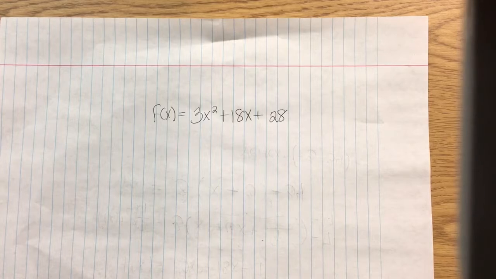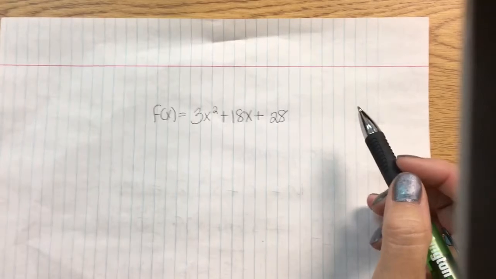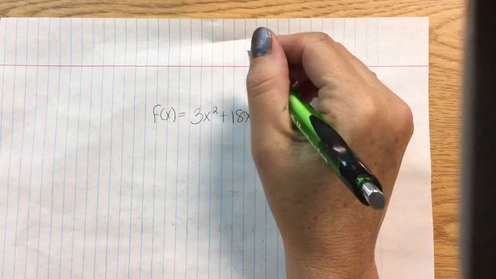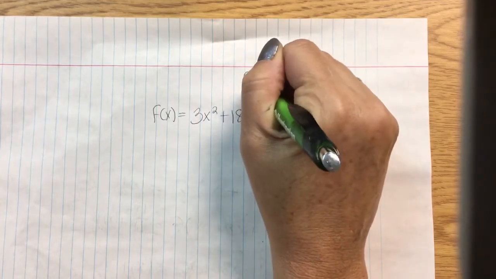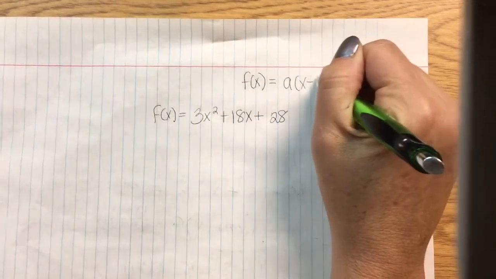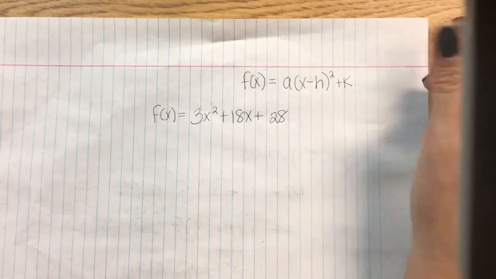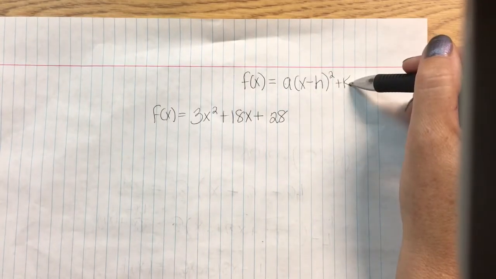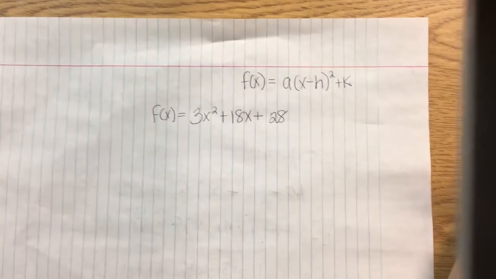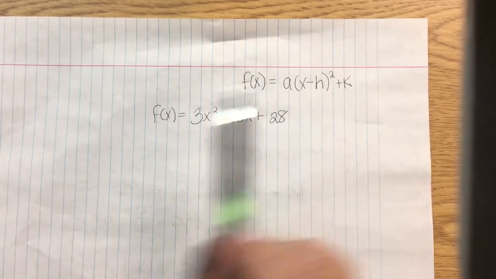Okay, so we're going to take another look at putting a standard form quadratic into vertex form. And so just a quick reminder what vertex form is. Vertex form for a quadratic looks like this: a times x minus h squared plus k. Now each of these things, a, h, and k, tell us something about the quadratic and its graph, but specifically the h and the k are the vertex. So what we want to try to do is write this standard form equation into vertex form.